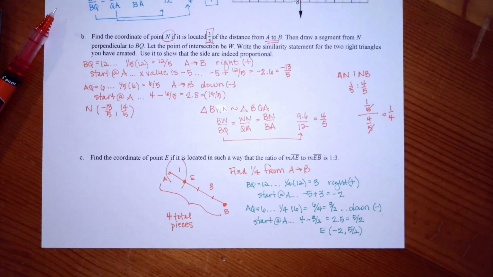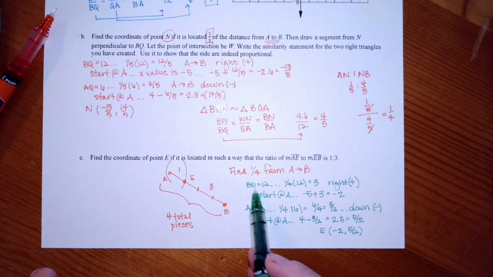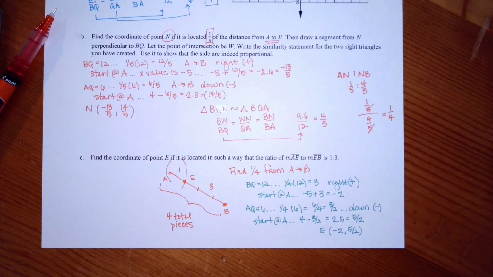Which again, we already should have known because we found, I think it was M from up above, M was 3/4 of the way from B to A. So I would really hope that if I go 1/4 from A to B, it would be the same thing, which it is.